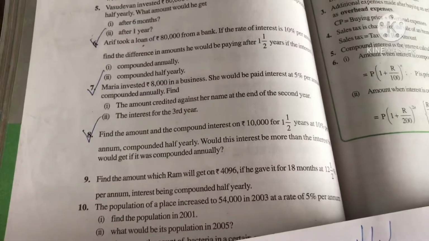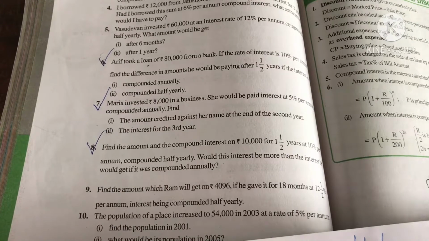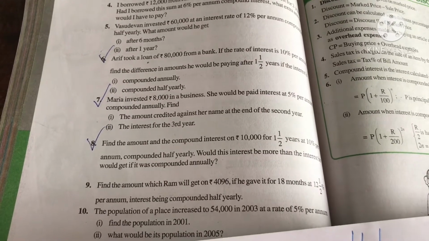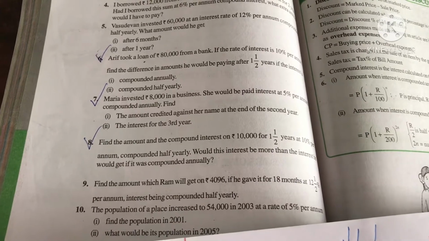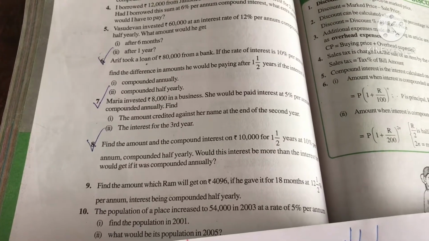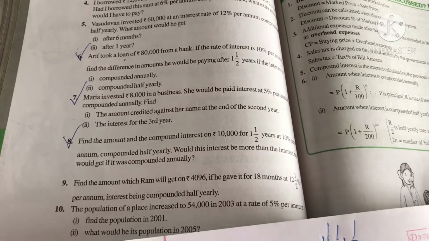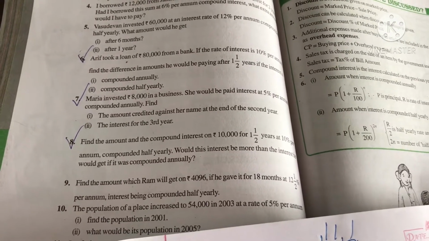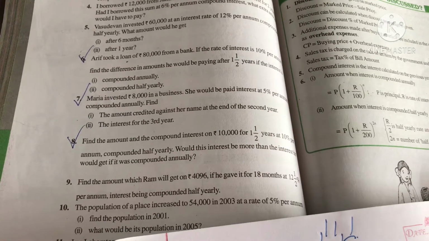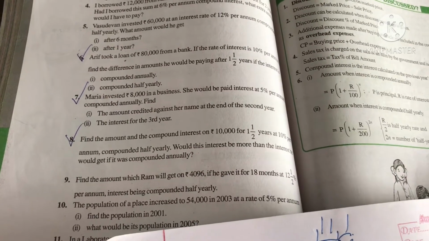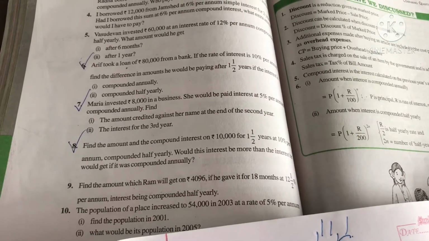Question 8 of exercise 8.3: find the amount and the compound interest on rupees 10,000 for 1.5 years at 10% per annum compounded half yearly. Would this interest be more than the interest he would get if it was compounded annually? Again, there are two cases. First, find the interest compounded half yearly, and second, compounded annually. The amount, time period and rate of interest are the same.